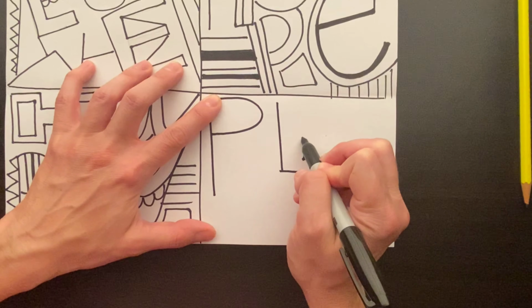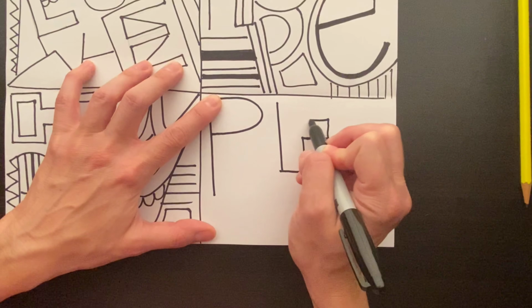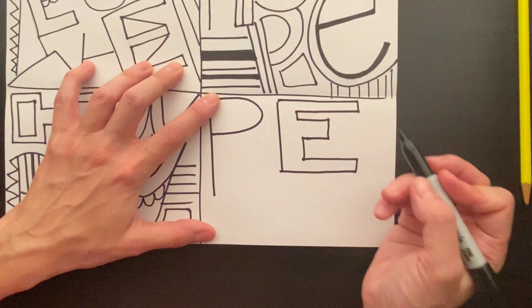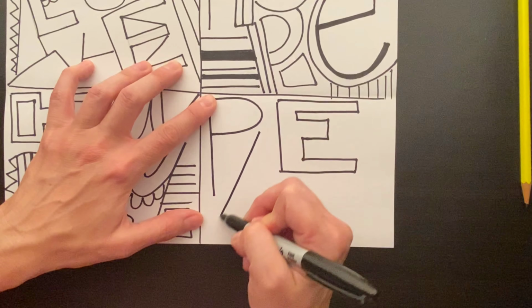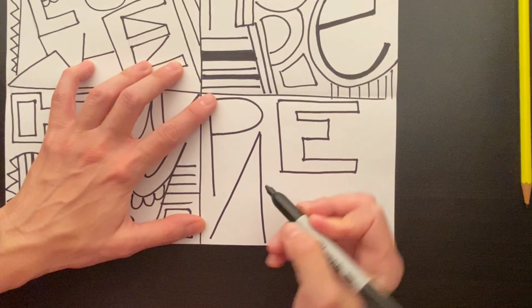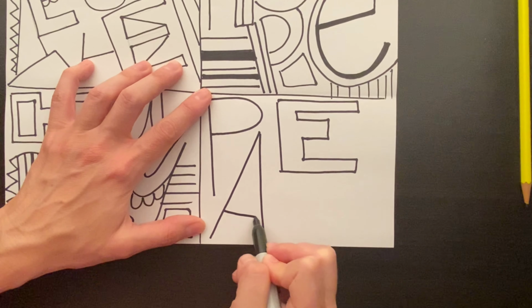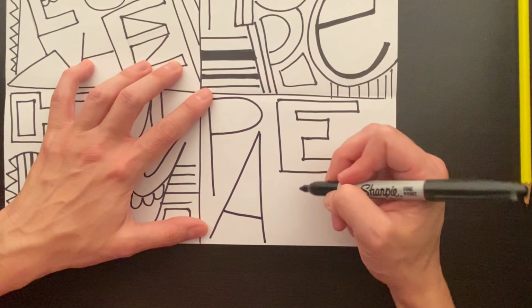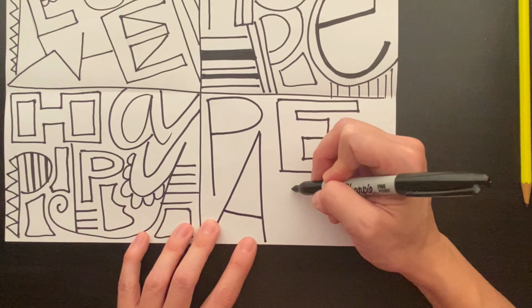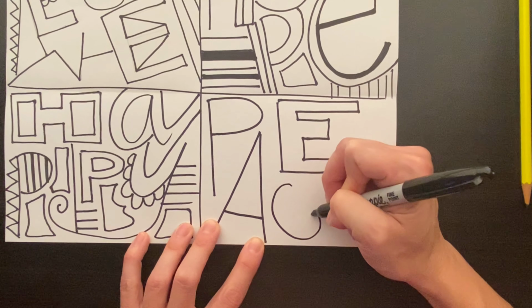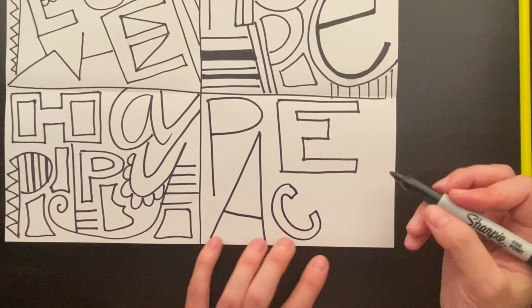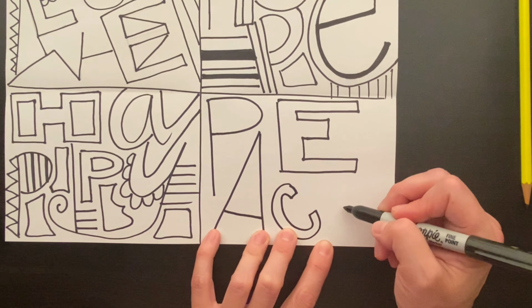The last word that I wanted to illustrate was peace. And again, I liked the idea from the last sketch that I did when I stacked the letters. So I want to try that again. This time I'm really trying to figure out how I can balance the whole composition with each one of the letters.